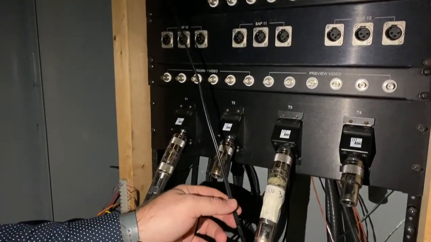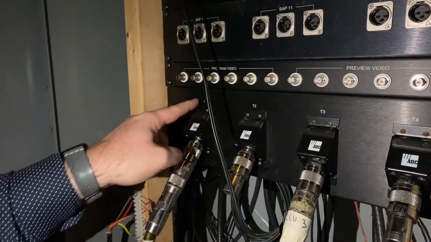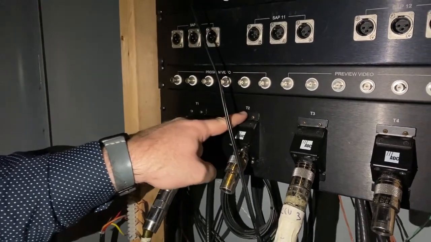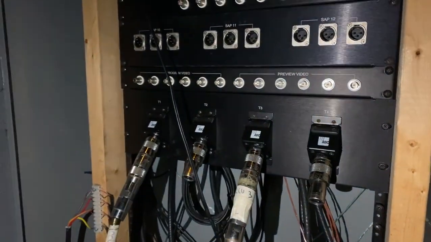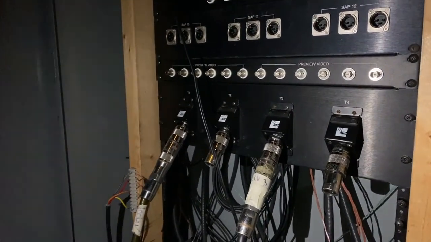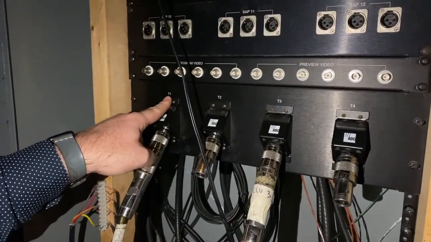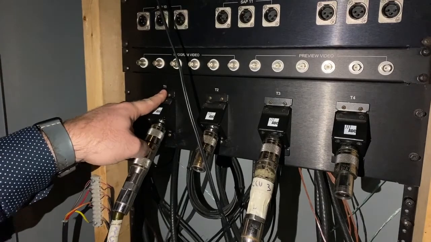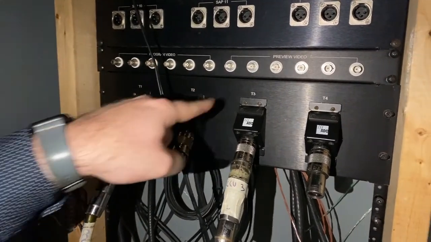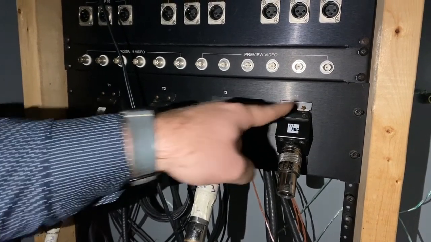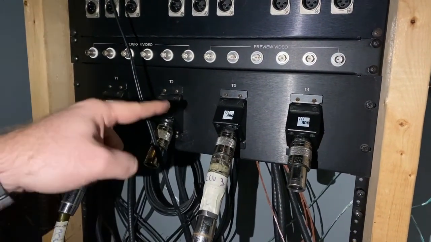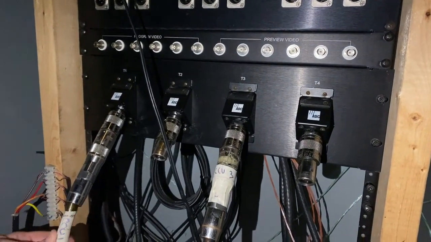But what we do want to watch is our T points, T1, 2, 3, and 4. Now, if you guys remember, T1 was house left, T2 was house right, T3 and T4 were in the middle of the house, front of house, and that's where we're going to plug CCU1 in.